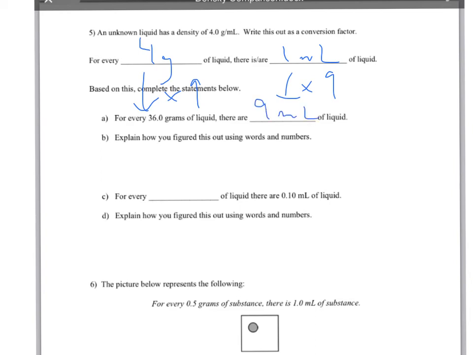Okay. Explain how you figured it out. Well, we figured out what the conversion factor was. And then if we wanted to go to 0.1, now we're going from 1 to 0.1, so we're multiplying by 0.1. So we're taking 4 and multiplying that by 0.1, so that means this is 0.4 grams.